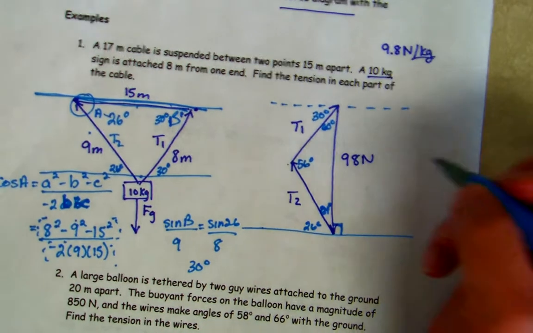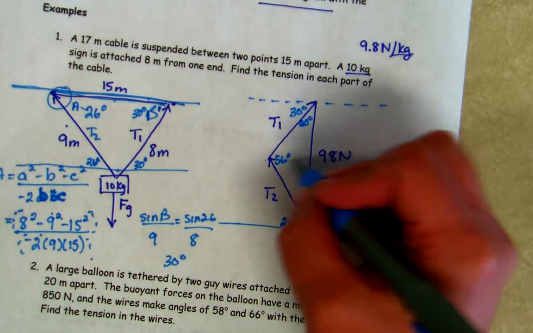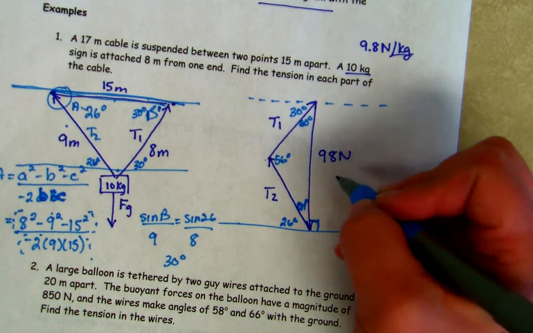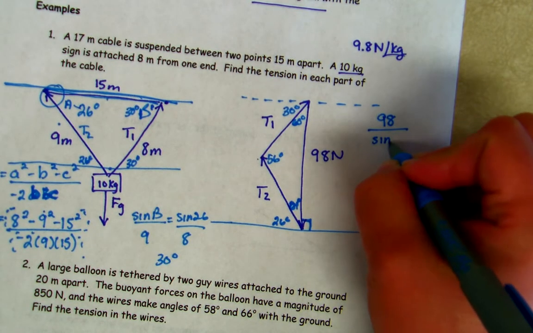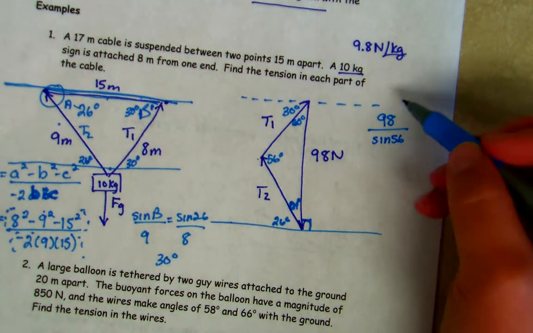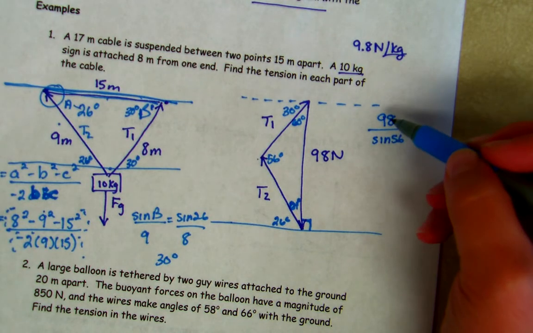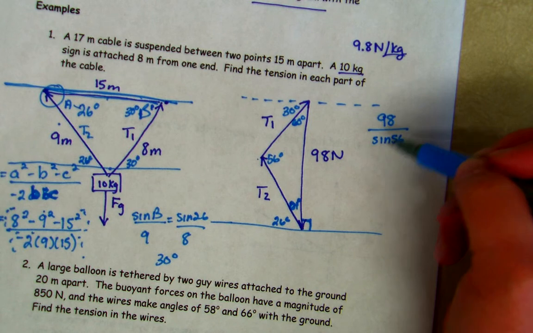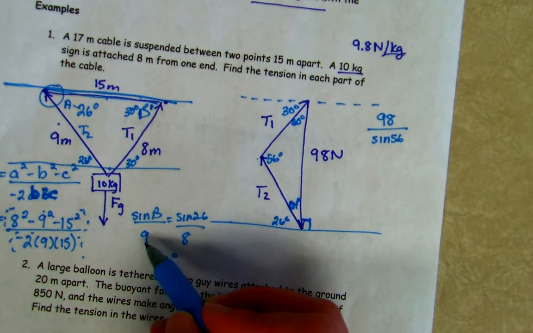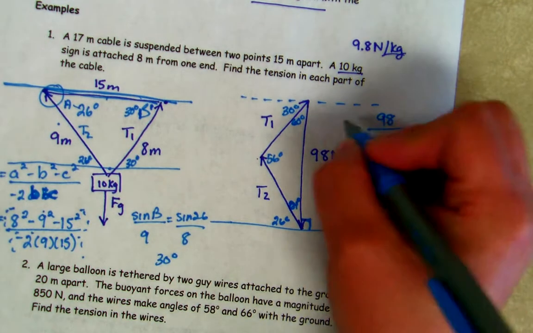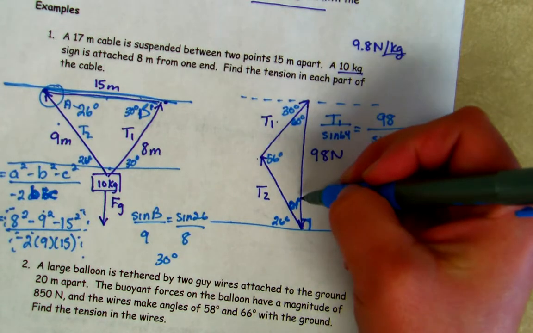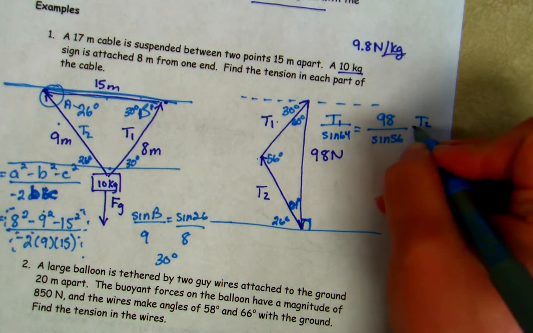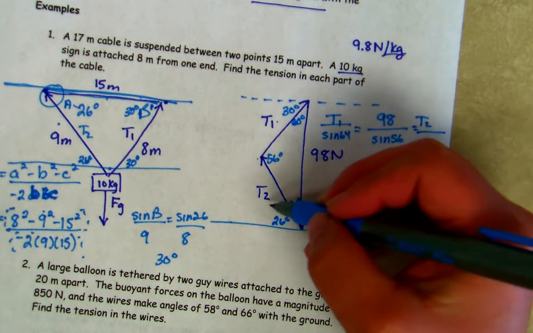So now I can find, I'm going to use sine law because I have a pair, I have the 98 newtons matched with the 56, and I'm going to put that in the middle. I'm going to say 98 over the sine of 56, because the nice thing about sine law is that you can write it in either order. You can have your lengths or your forces on top and your angles on the bottom, or you can put the angles on top and lengths or forces on the bottom. And T1 is going to go with the sine of 64 because they're across from each other, and T2 is going to go with the sine of 60.